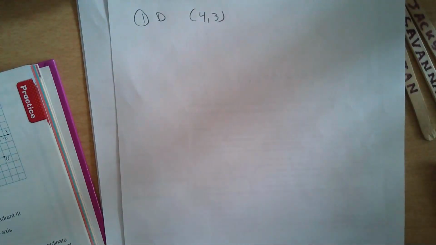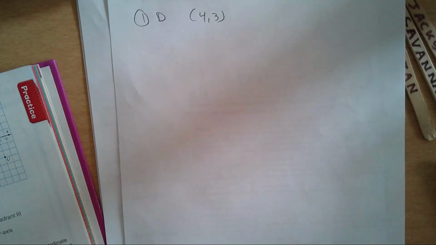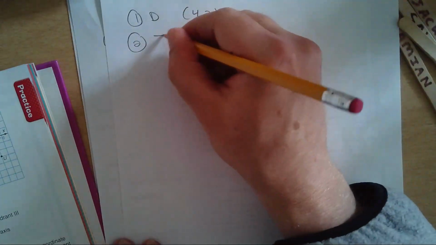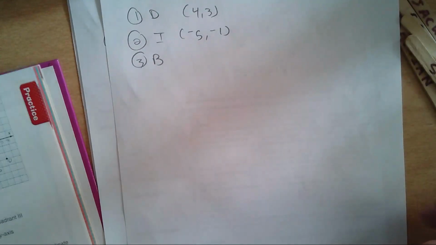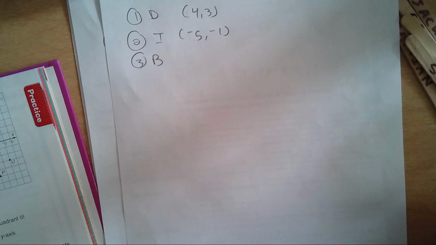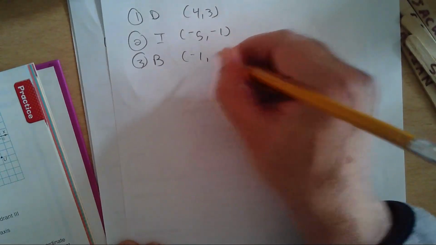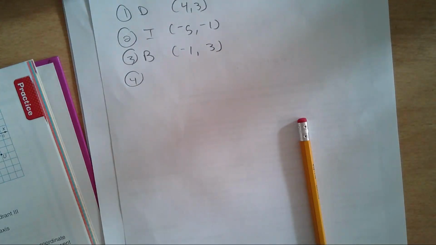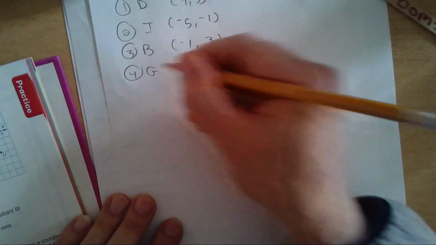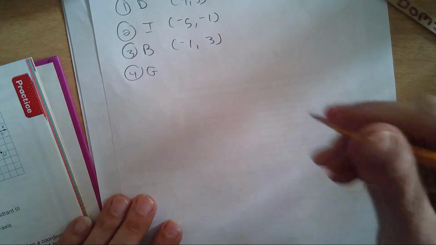Number 2, the I. -5, -1. Right. I is at -5, -1. Number 3, the B. We got -1 and 3. -1, 3. Good. All right, back in the cup we go. Number 4, the G. G, -6, +1. -6, positive 1.